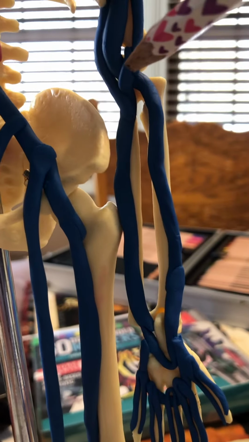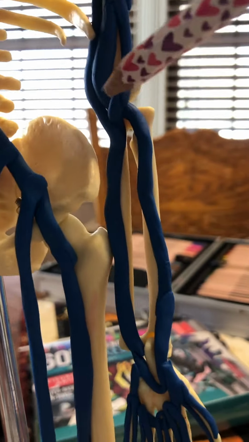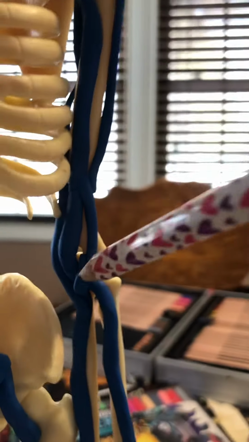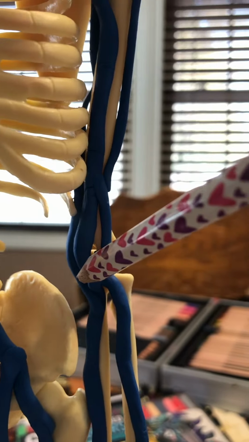And then up, this middle one is your medial cubital vein right here. You have your cephalic vein here on the outside. It's gonna go here. And on the inside, which is hidden, this is the basilic vein here.